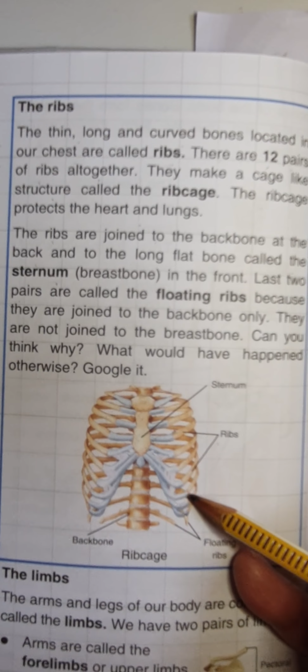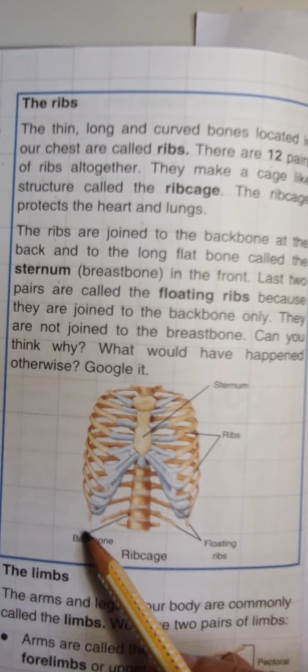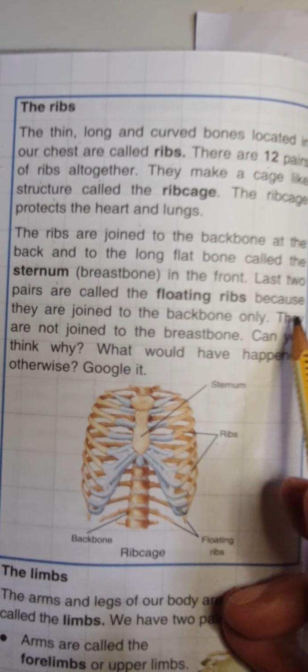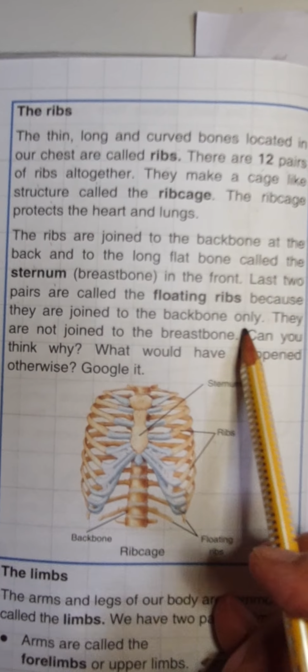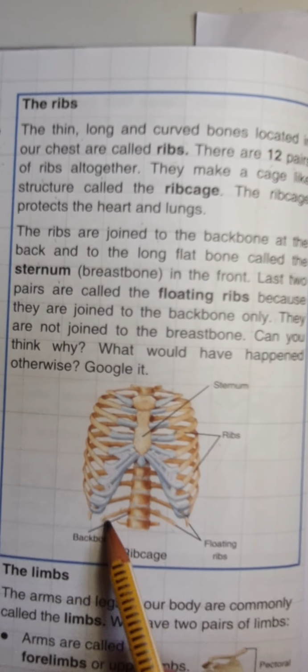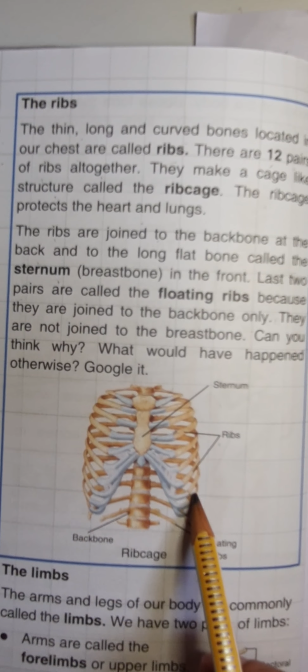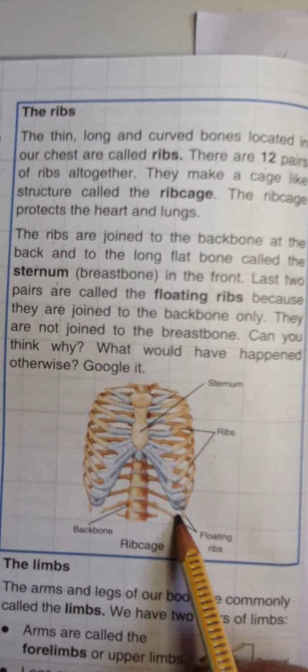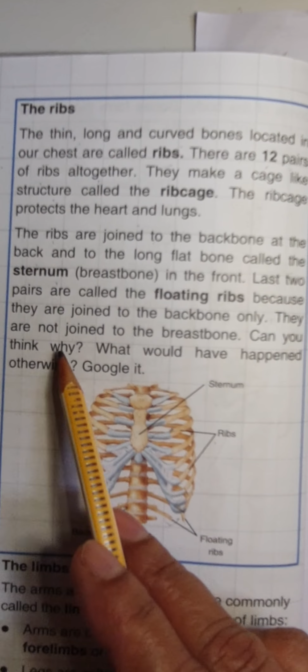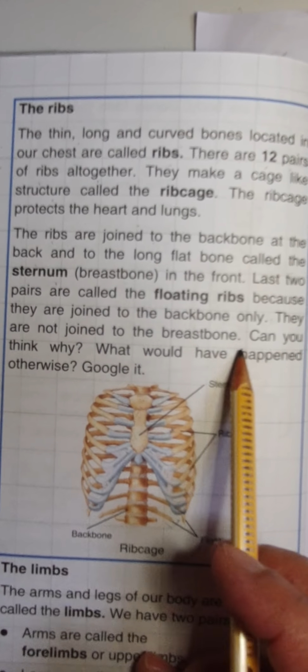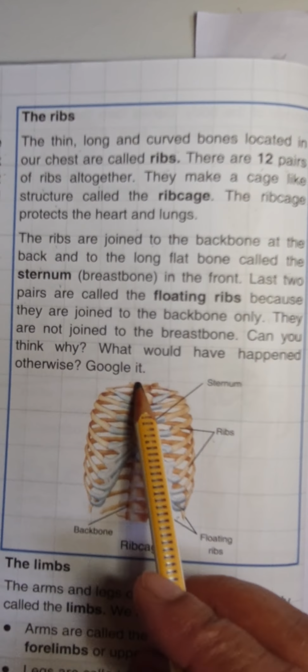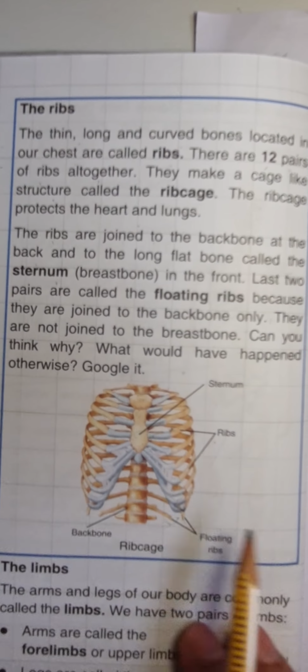The last two pairs are called the floating ribs. They are called floating ribs because they are joined to the backbone only. As you can see, these are open, they are not joined. So these are joined only with the backbone, not to the breastbone. What would have happened otherwise? This you also have to search.